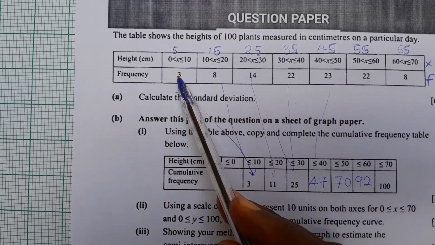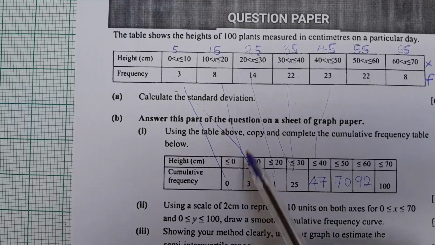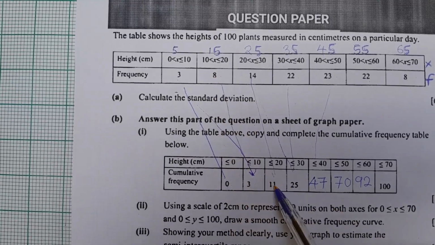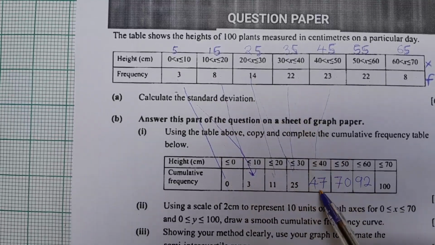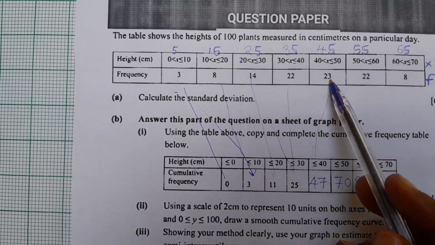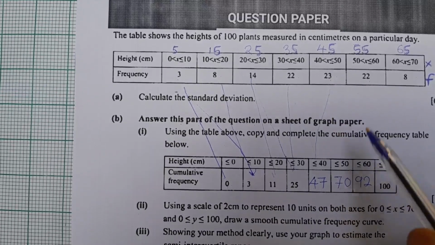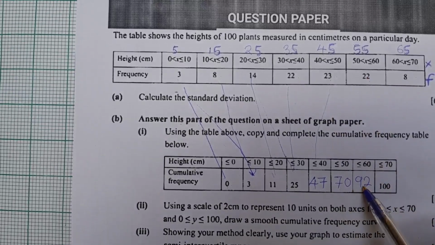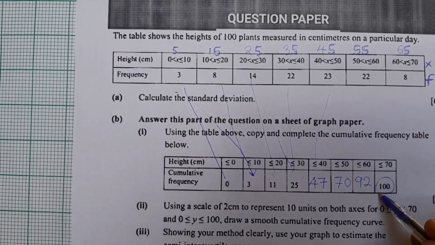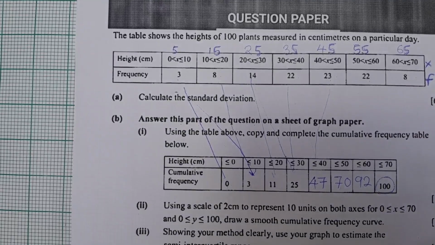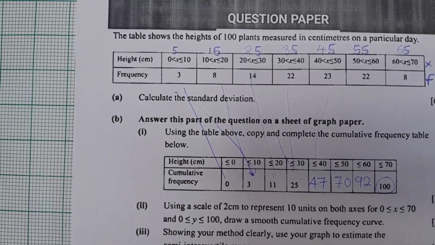So 0 plus 3, it is 3. 3 plus 8, 11. 11 plus 14, 25. 25 plus 22, 47. 47 plus 23, 70. 70 plus 22, 92. 92 plus 8, this is the 100 that is here. This is how we get to fill up those boxes. Hope you are able to see. Hope you are able to understand. This is what you need to do.